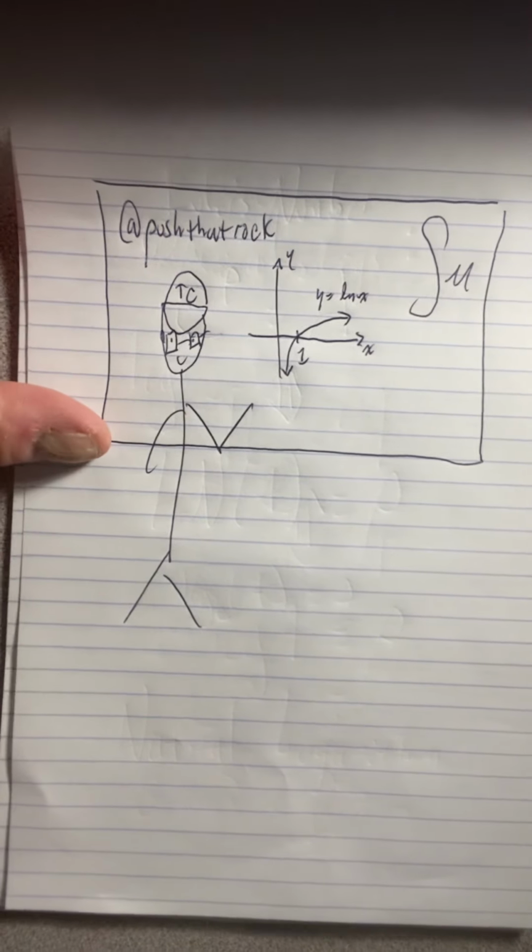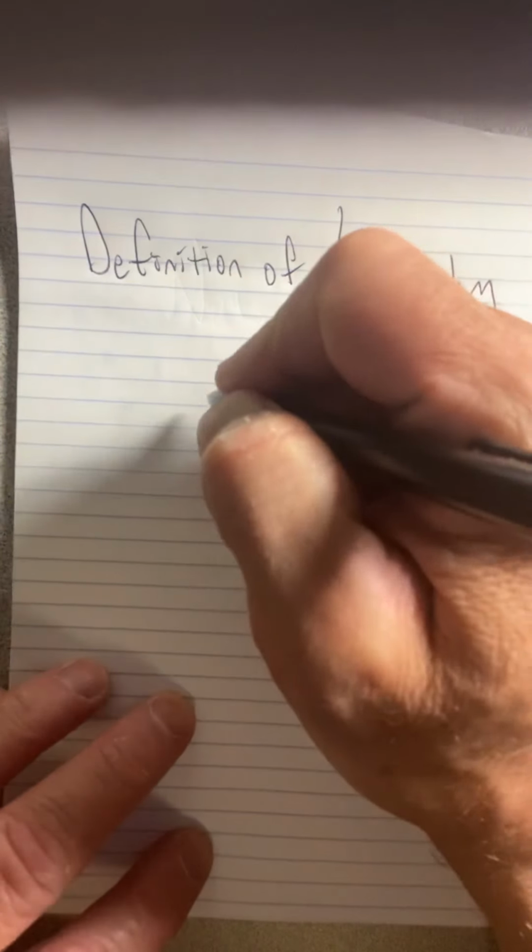Push that rock with some math. Let's talk about the definition of a logarithm.